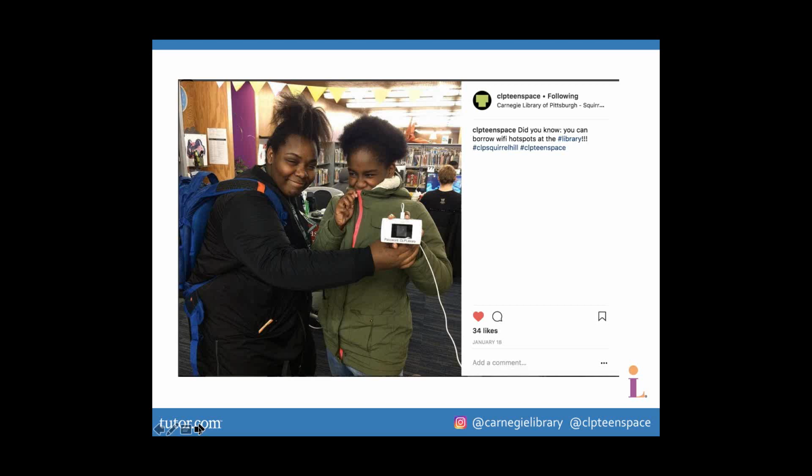This caption reads, "Did you know you can borrow Wi-Fi hotspots at the library?" We could just post a picture of the Wi-Fi hotspots, but these two are way more compelling, and it shows other teens that they can take one out too.